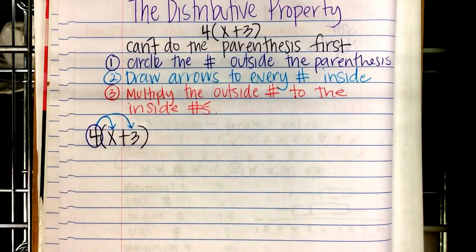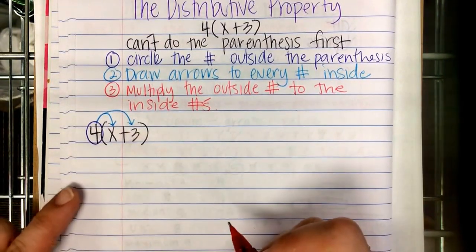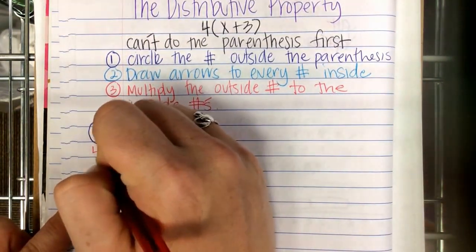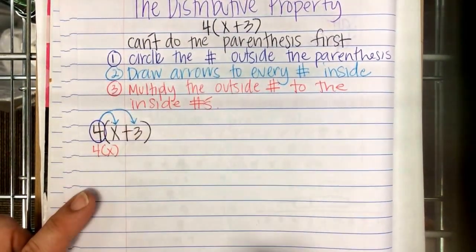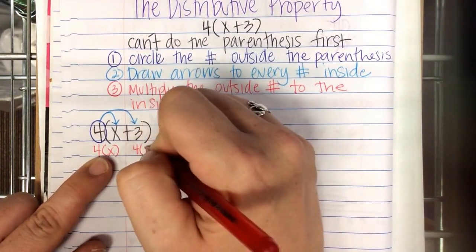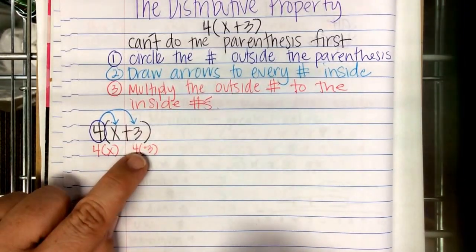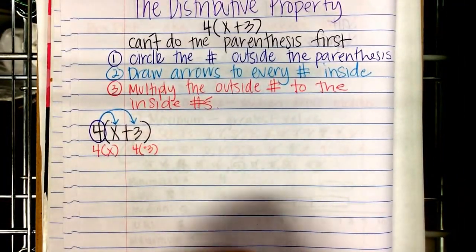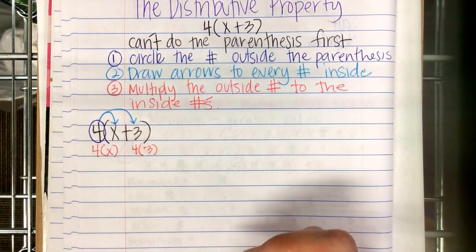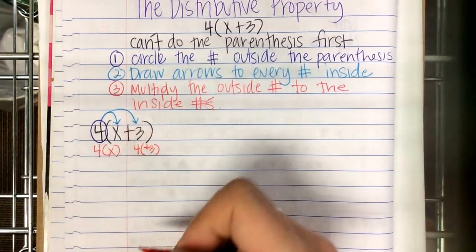Okay. Then I multiply, and I understand this is a little tedious right now, but we're just learning. These are our notes. I'm going to do 4 times x, and I'm going to do 4 times positive 3. Do I need to write the positive? No, because the positive's implied. But it's positive 3.